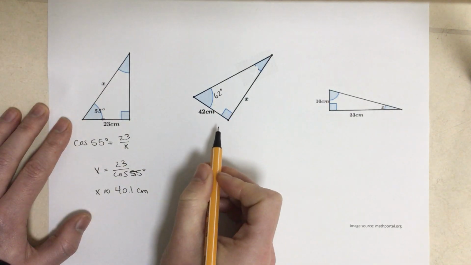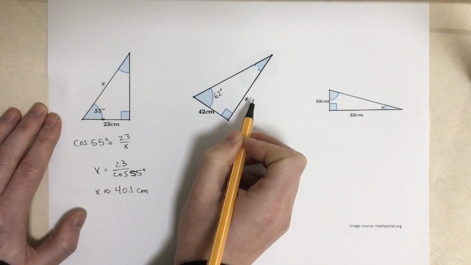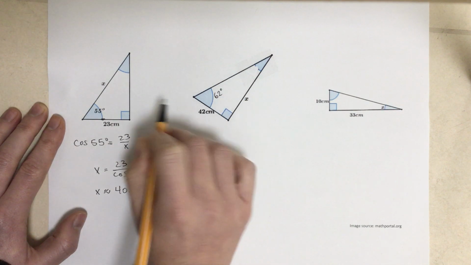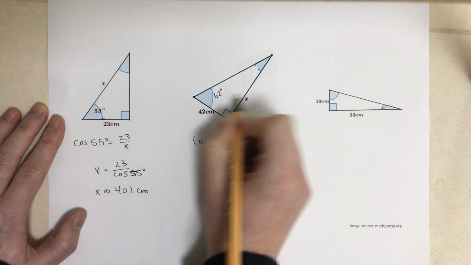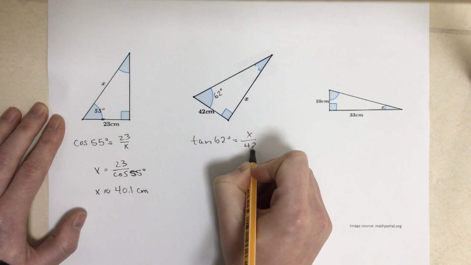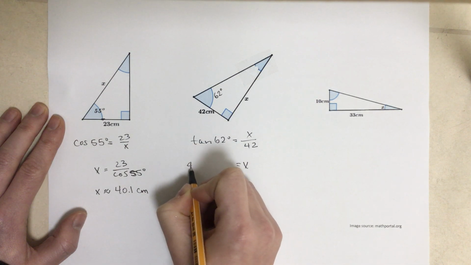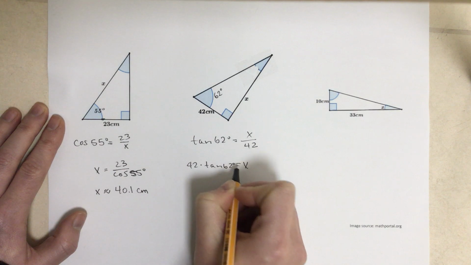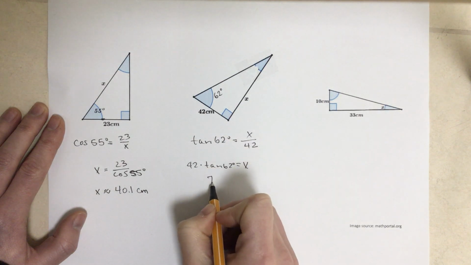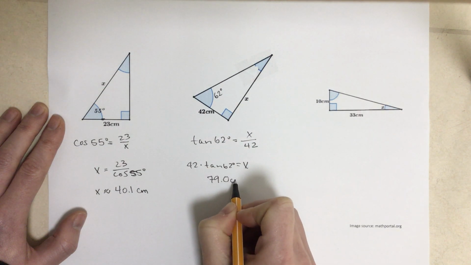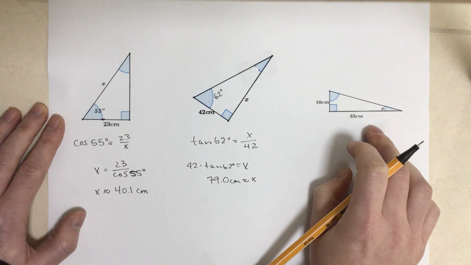We could also have something like this. I'm going to use this angle. I have the opposite and the adjacent that I want to know or know in relation to it, nothing with the hypotenuse. So I'm going to use tangent. 62 degrees is equal to opposite over adjacent. Here I only need to multiply by 42 to get x by itself. So 42 times tangent of 62 degrees. And then when I put that into the calculator, we get that this side is equal to 79.0 centimeters, approximately.